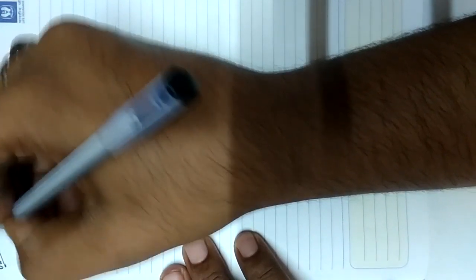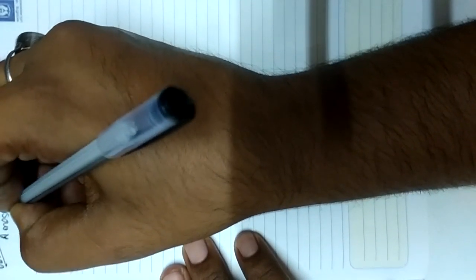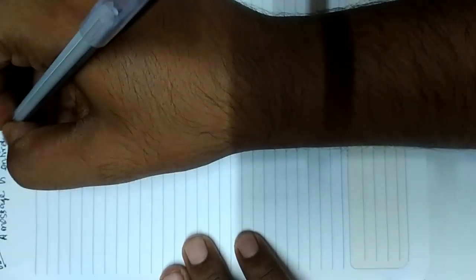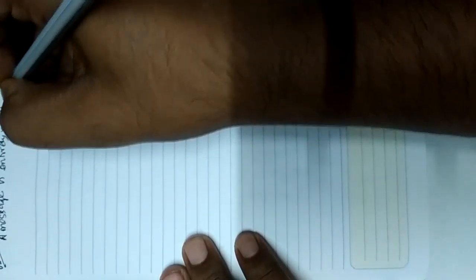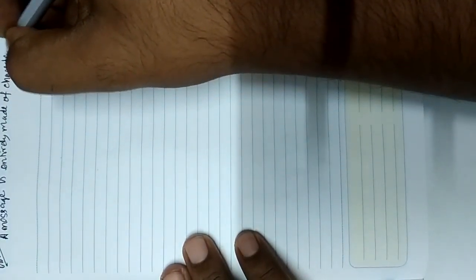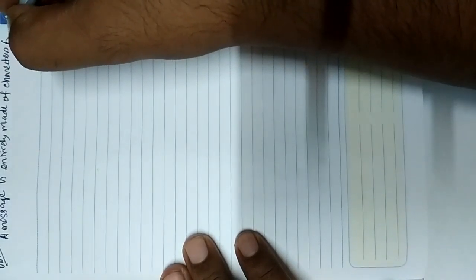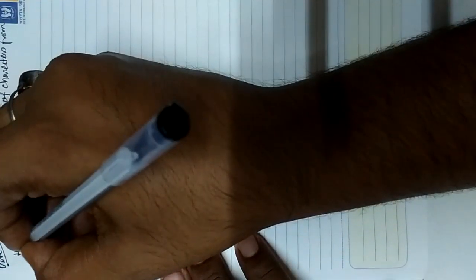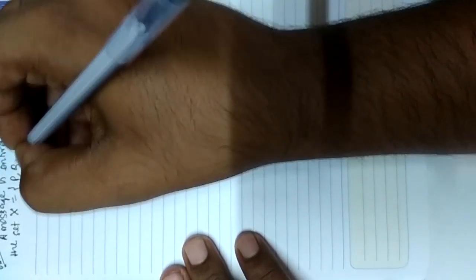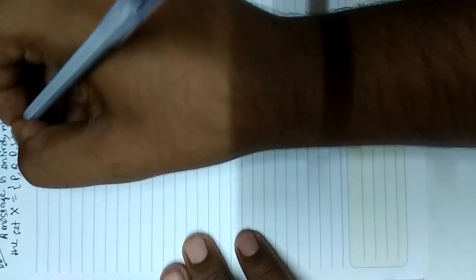Okay, so it's given that a message is entirely made of characters from the set X equal to PQRST.